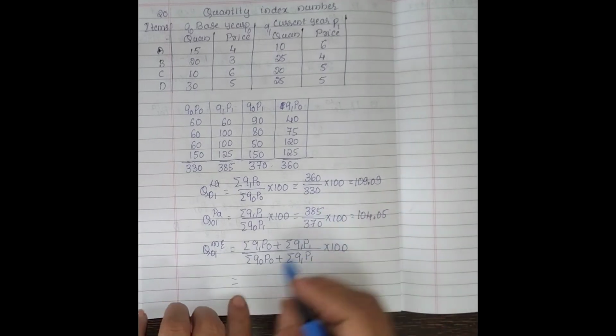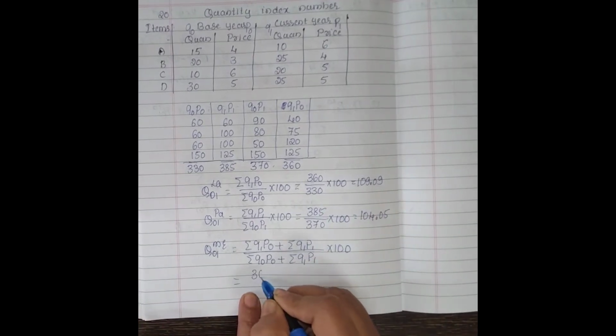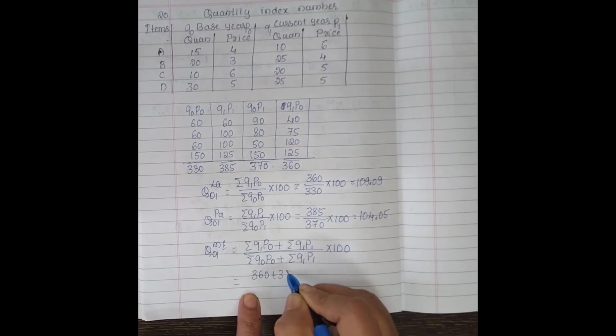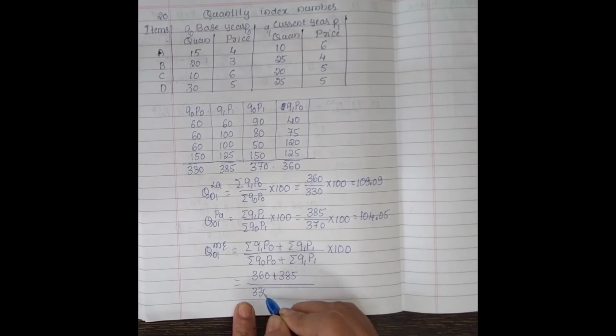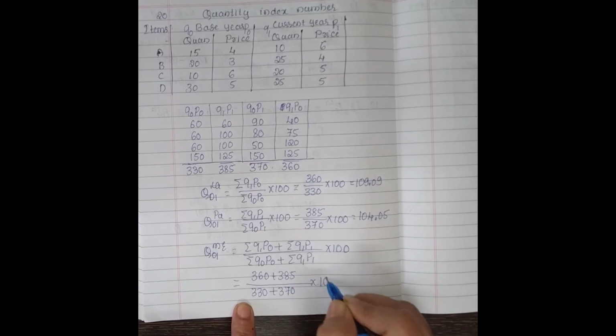Go on substituting: 360 plus 385, 360 plus 385 divided by 330 plus 370 into 100. You have to be careful.